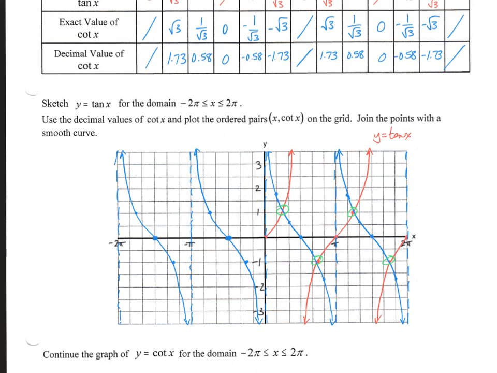So what I want you to do now is to jump into the second video. It's a quick little conversation about how we compare our graphs. And the act of comparing our graphs will help us to understand our reciprocal curves.